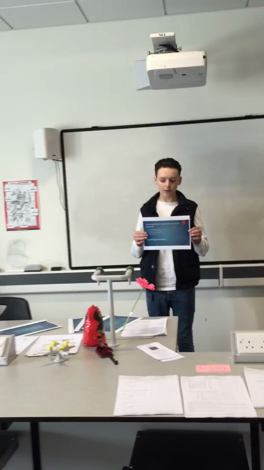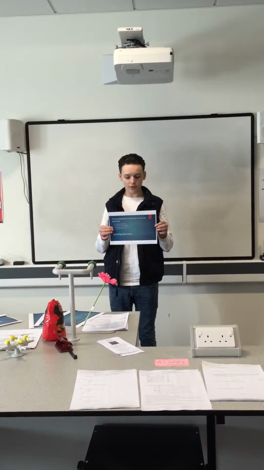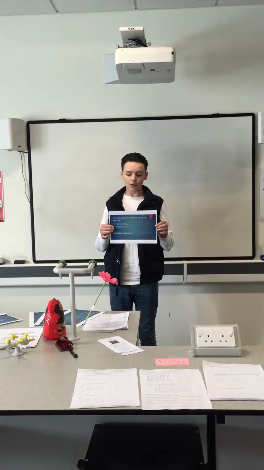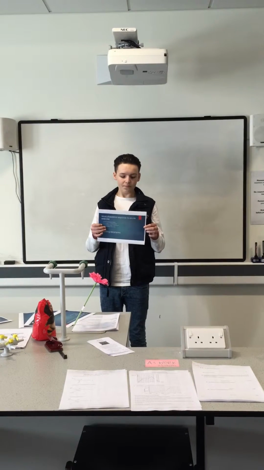Synovial fluid is released to lubricate the joints, and the fluid also becomes less viscous. This reduces friction in between the joints, so it's less rubbing, so you can move more.